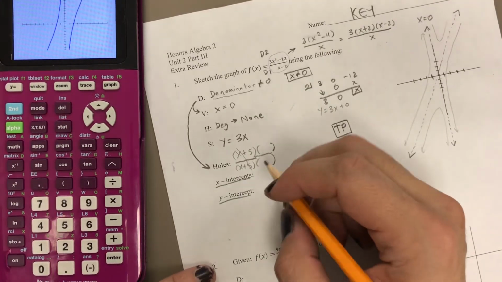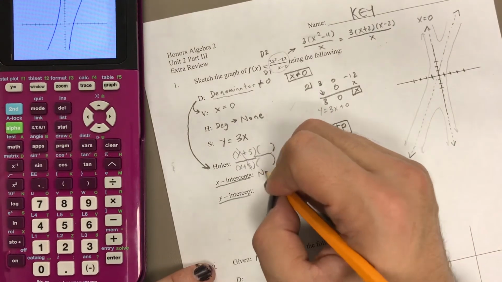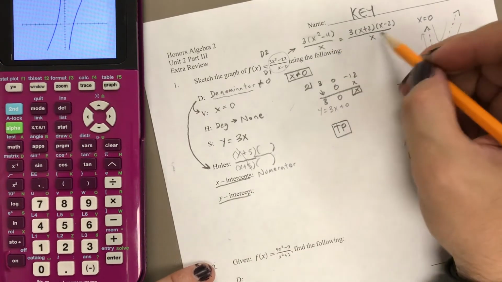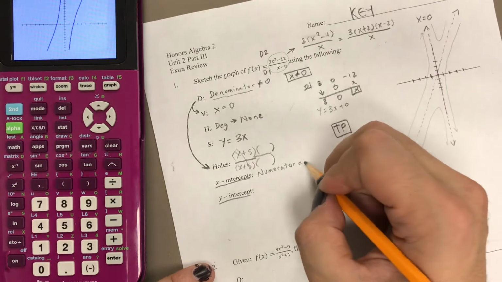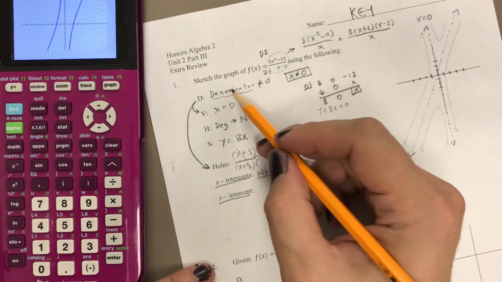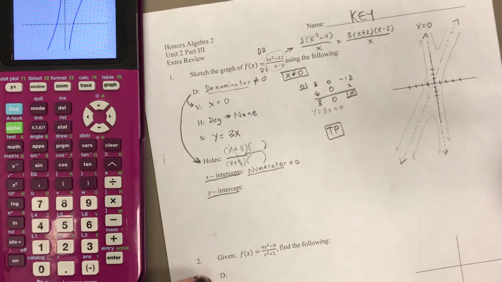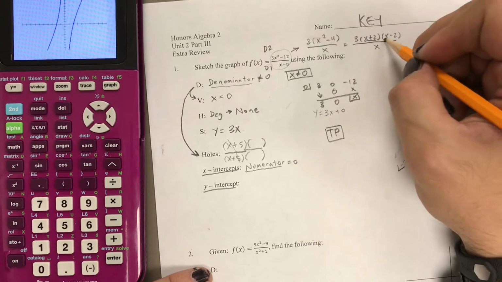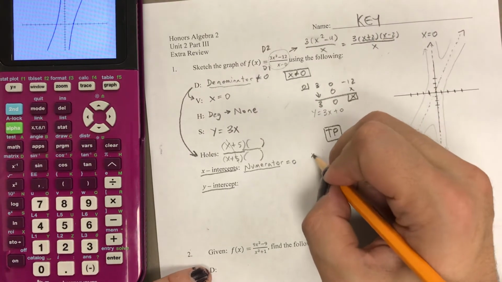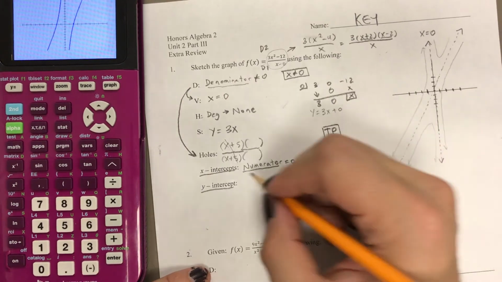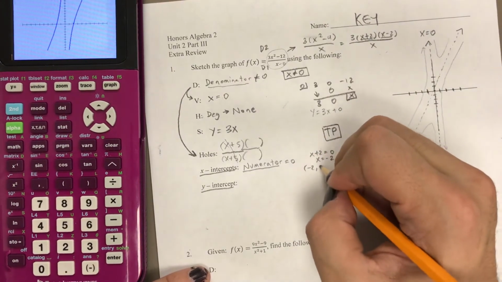So the x-intercepts are always found from the numerator. All you have to do is just take the numerator, once it's all simplified down, once it's all factored, and set it equal to 0 and solve for your x values, okay? So we've used the denominator and then the numerator at different points. So for the numerator, each factor, so x plus 2 and x minus 2, I'm going to set them equal to 0. If x plus 2 equals 0, that means x equals -2. So that means that we get an x-intercept at (-2, 0).